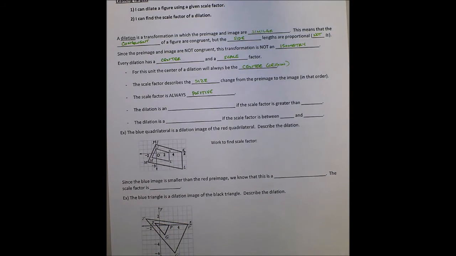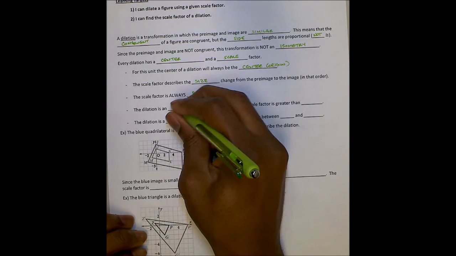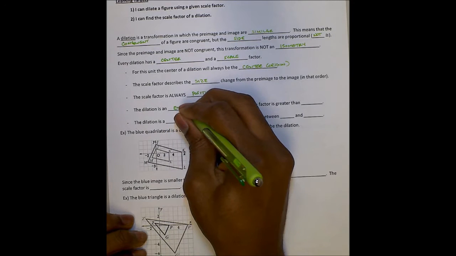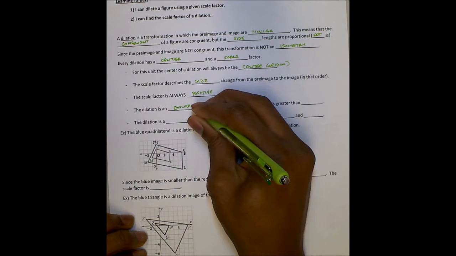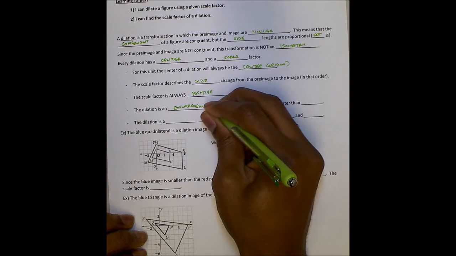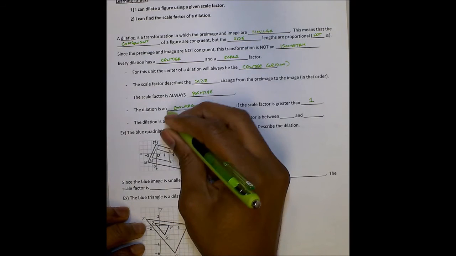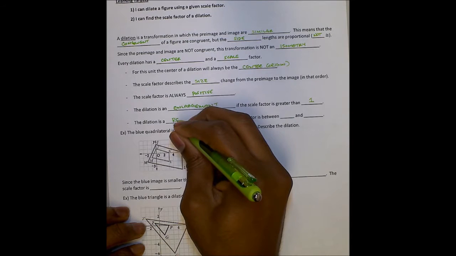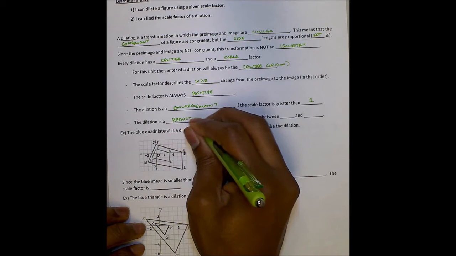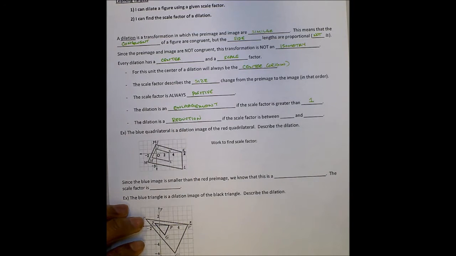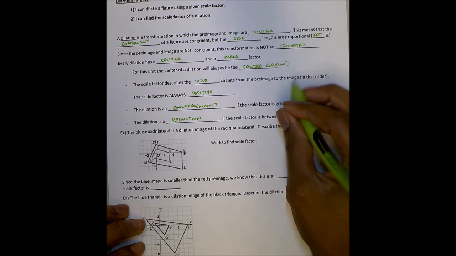There are two types of dilation. One is an enlargement, and it's an enlargement if the scale factor is greater than 1. The other type is a reduction, and it is a reduction if the scale factor is between 0 and 1. Again, remember that the number is always going to be positive.